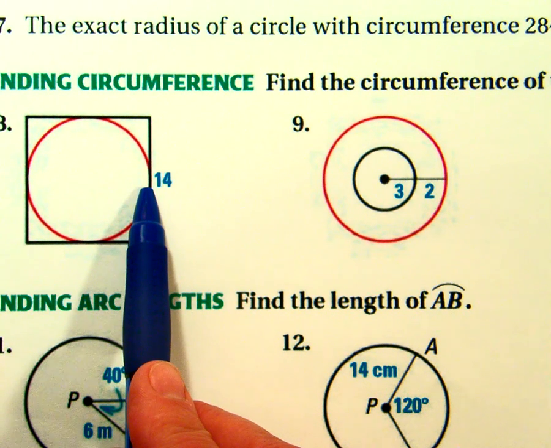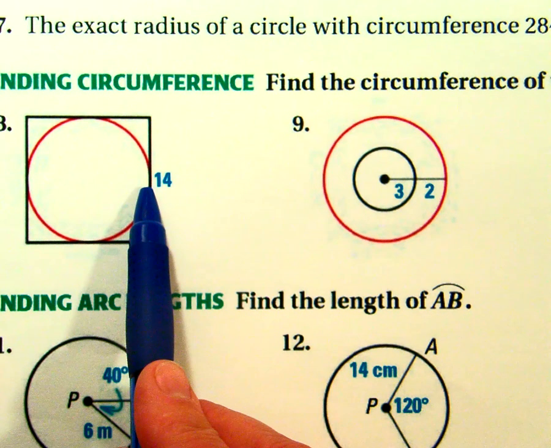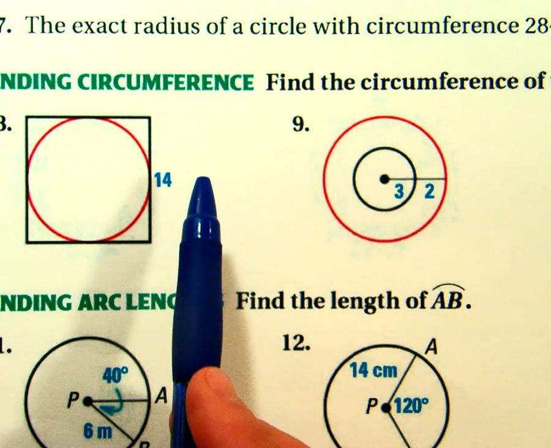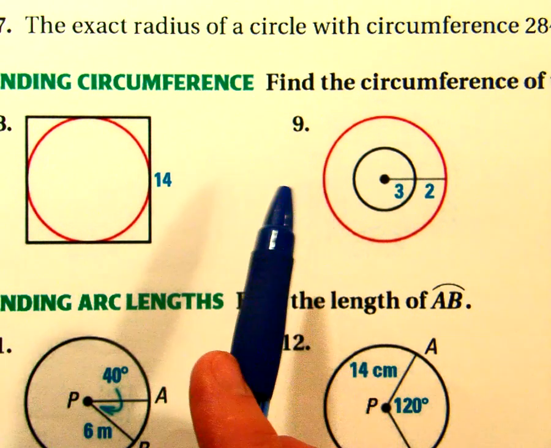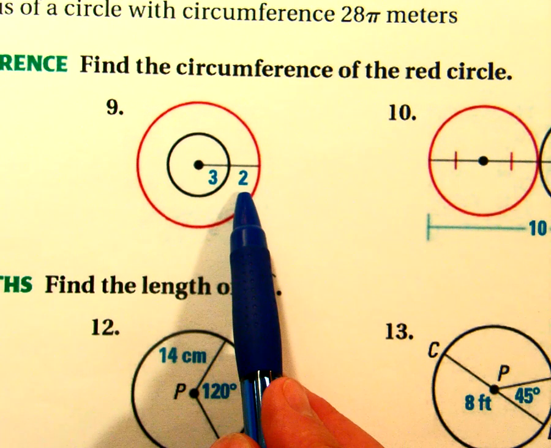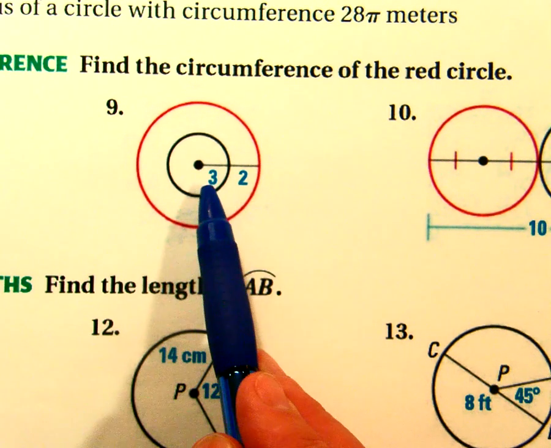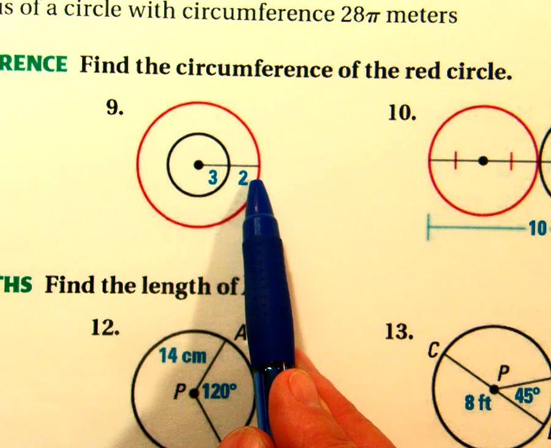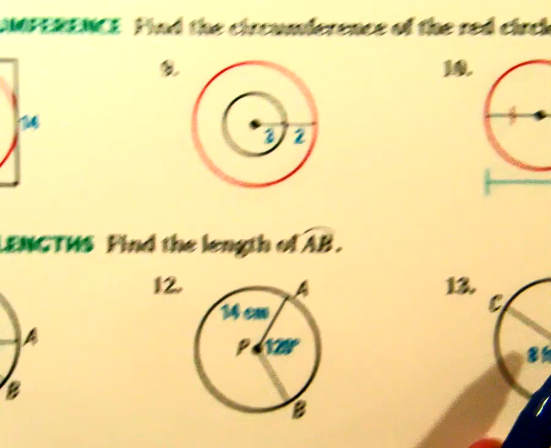So circumference equals 14 pi, or 2 times 7 times pi. Here we have the red circle. We know that the radius of the red circle is 5, so the diameter is 10, so the circumference is 10 pi. You're getting the idea, I hope.